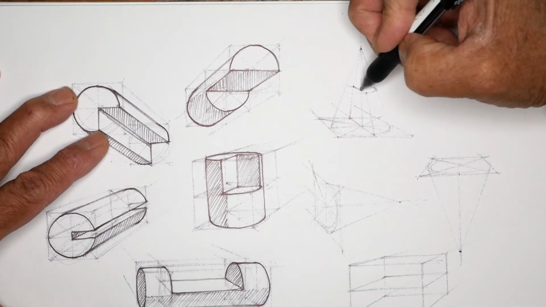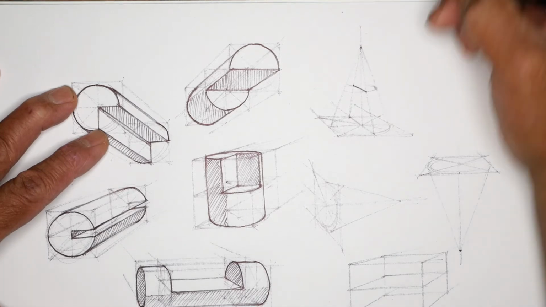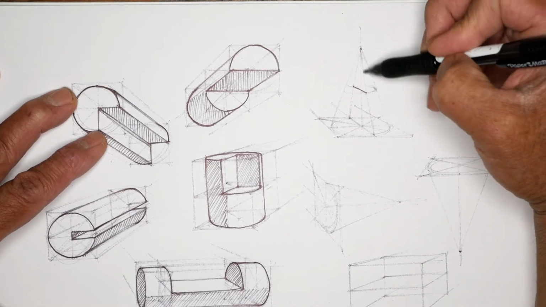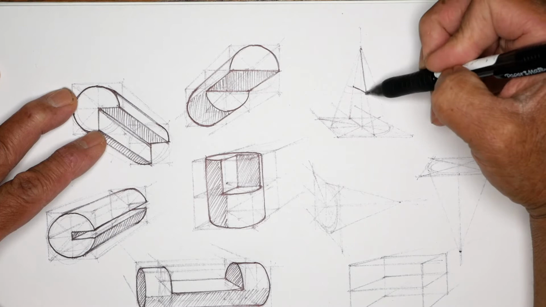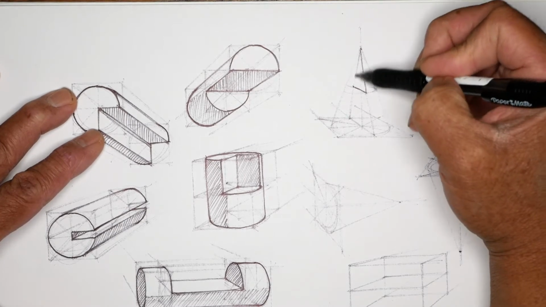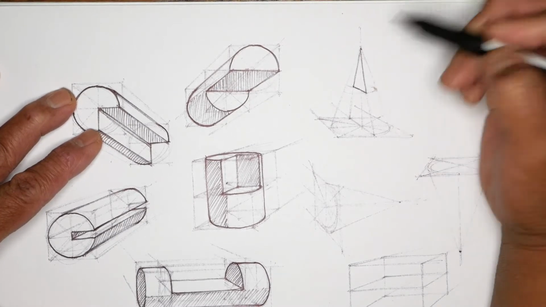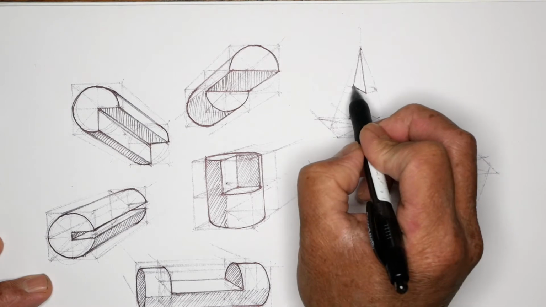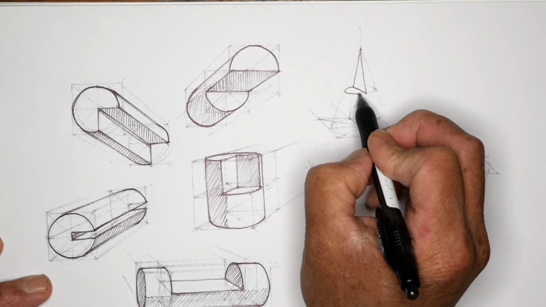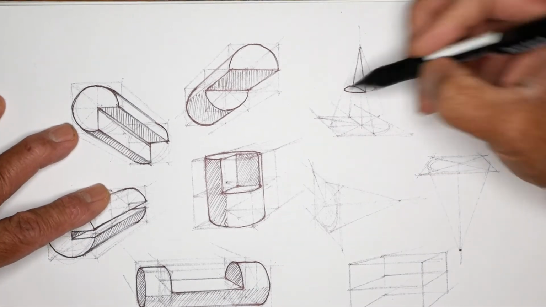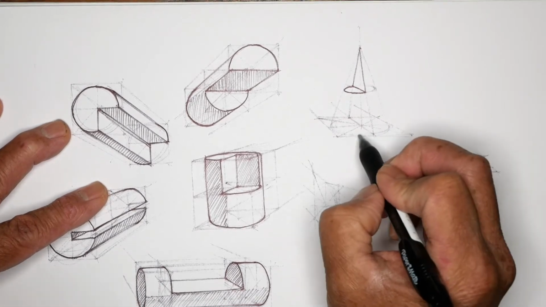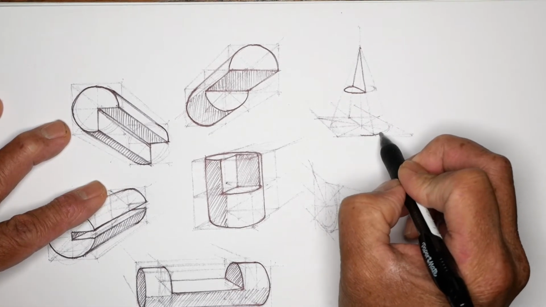Then I can just come in and hardline that if that's the feature that I want and I don't want to draw anything else. Right? I would see this part of the ellipse. And if that's all I wanted to draw, then I can pretty much just come in and hardline the rest of my sketch.